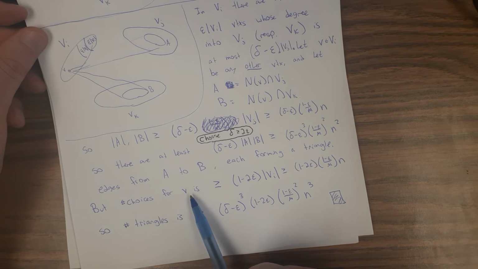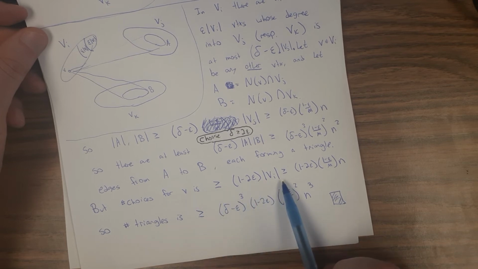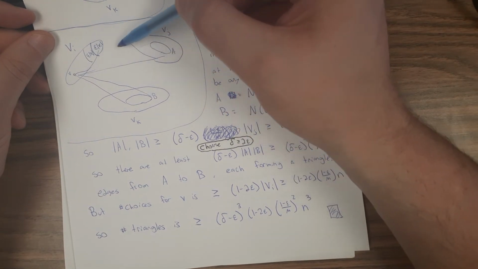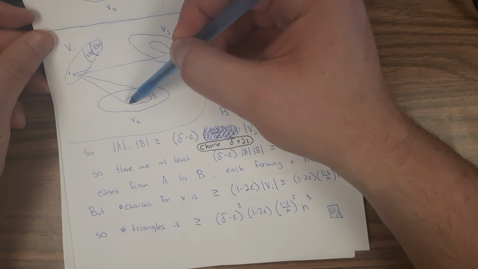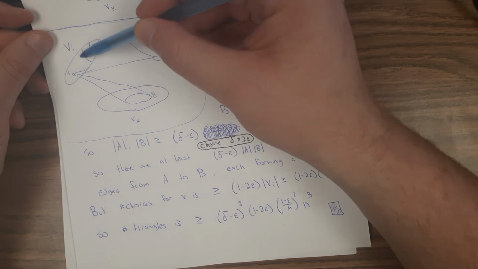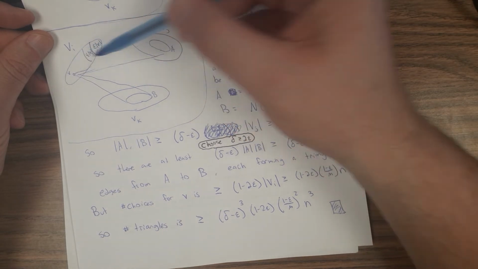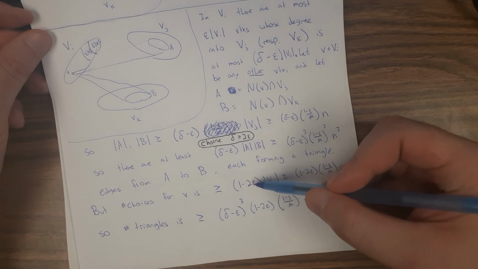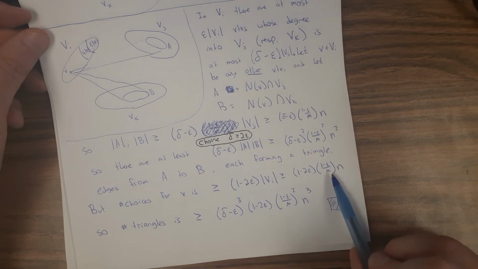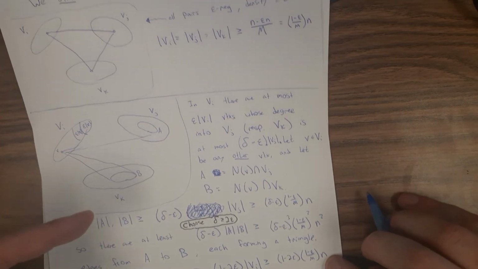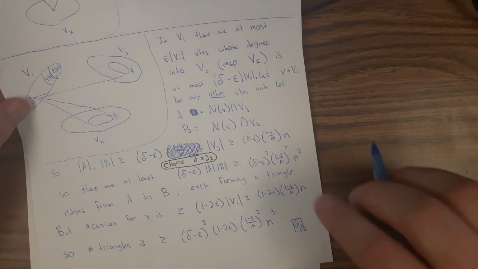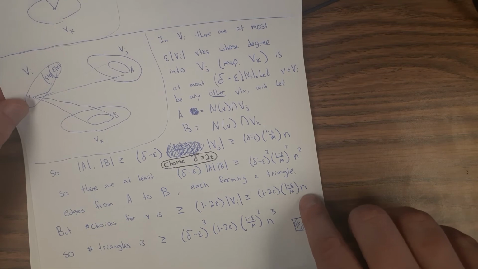The number of choices that I have for V is at least this, because remember, V was just an arbitrary vertex that didn't have a low degree into Vj and didn't have a low degree into Vk. So we cut out this bad set of vertices and this bad set of vertices, and the good vertices in Vi are at least a 1 minus 2 epsilon proportion of them. And so that's at least this, because this is just going back to the information we have about the size of Vi, Vj, Vk. So the number of choices for V is at least this.